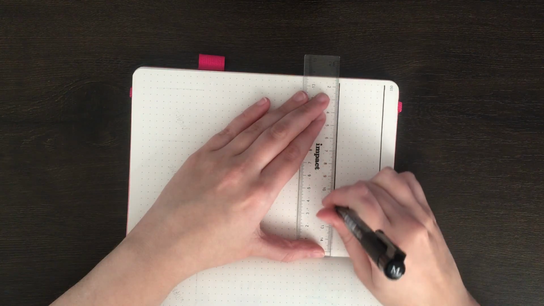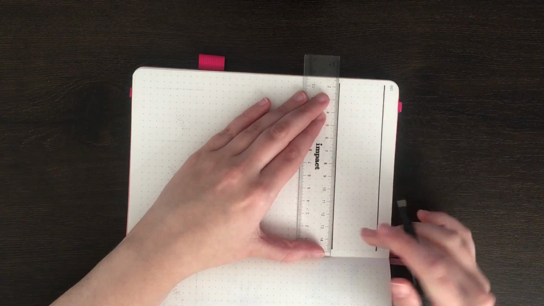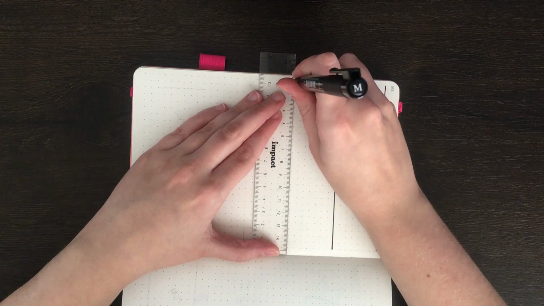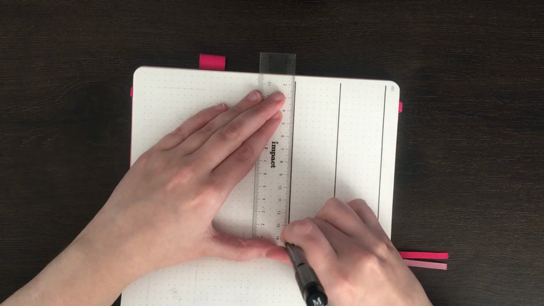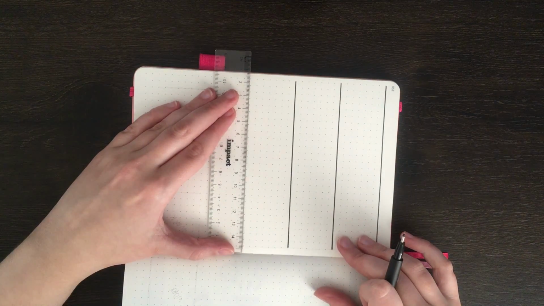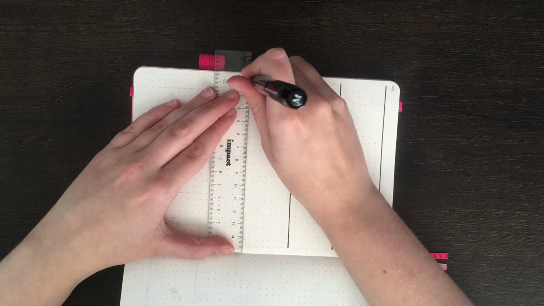So as you can see, to start off with, I'm just going in with my Faber-Castell artist pen in the M size, and I'm ruling up the grid that I'm going to be using. I don't usually do horizontal layouts, but I'm feeling adventurous, so I'm going to give one a try.